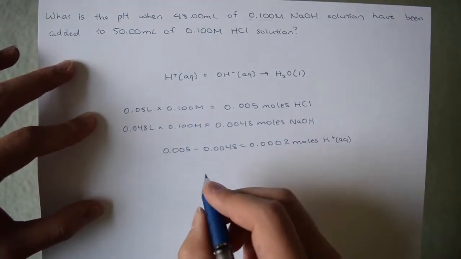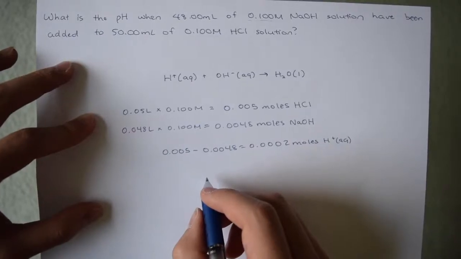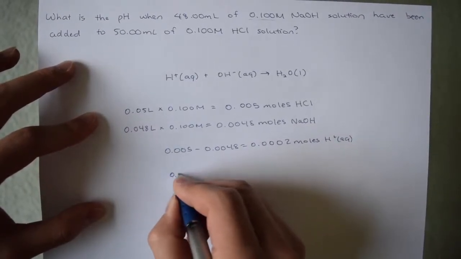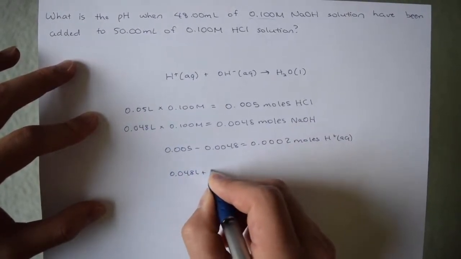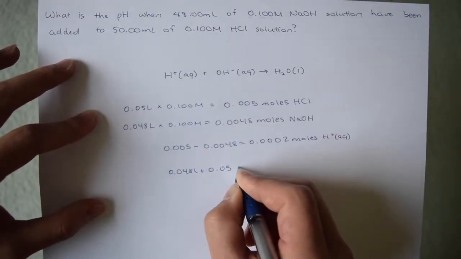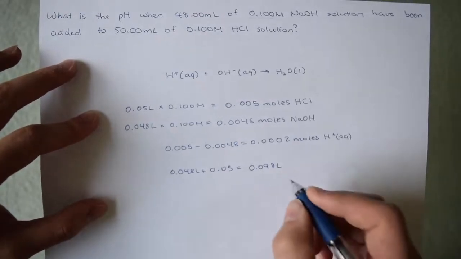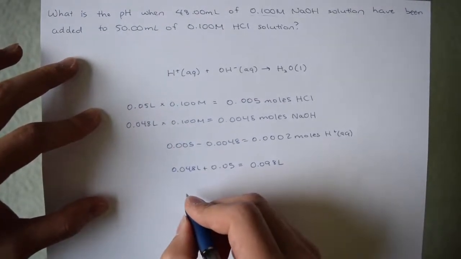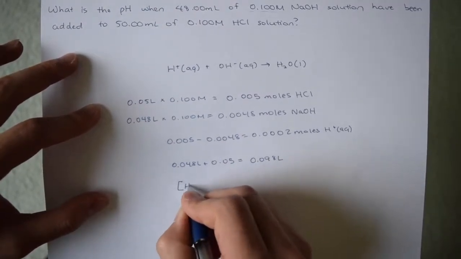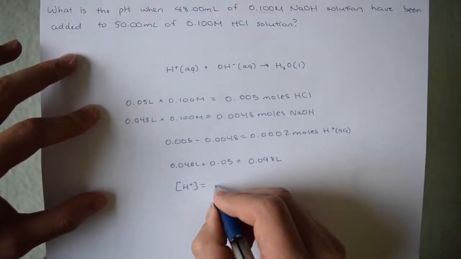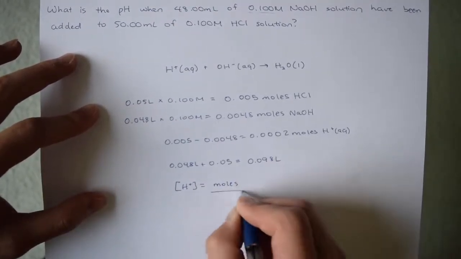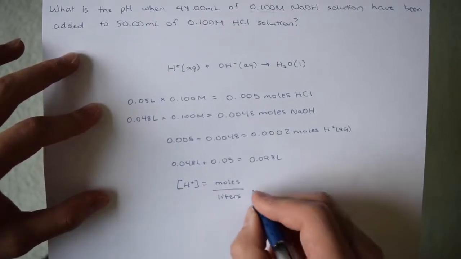The total volume of the solution would be 0.048 liters plus 0.05, and this would be 0.098 liters. To find the hydrogen concentration, we want to find moles over liters.